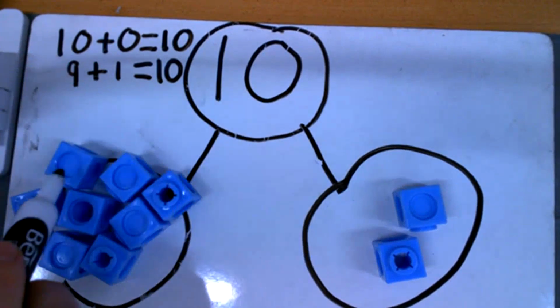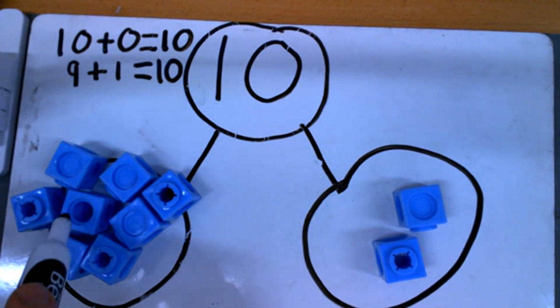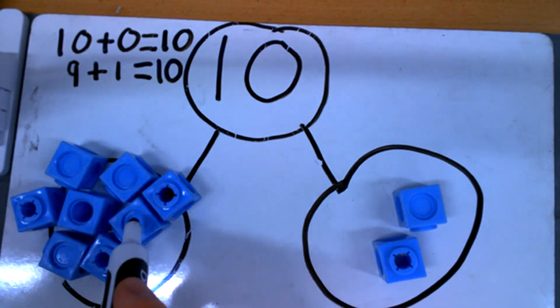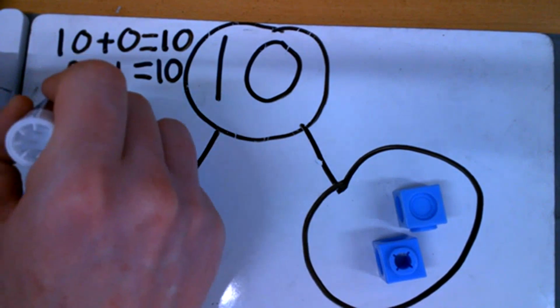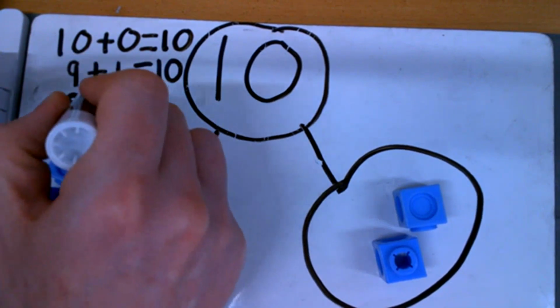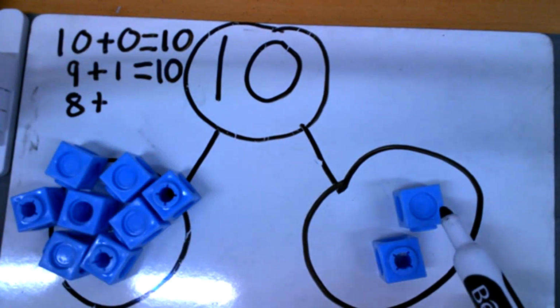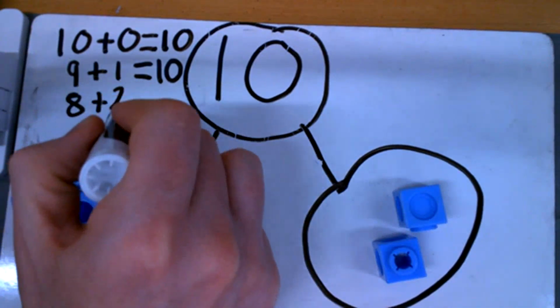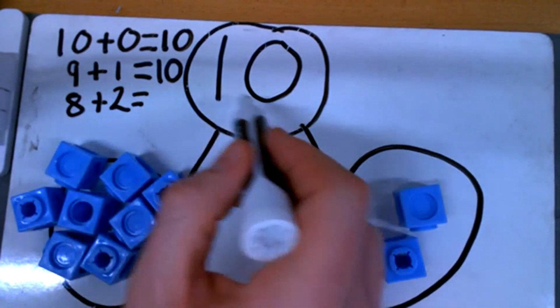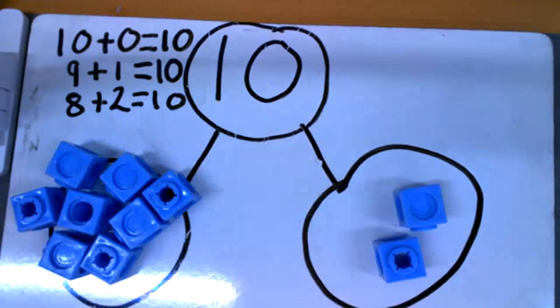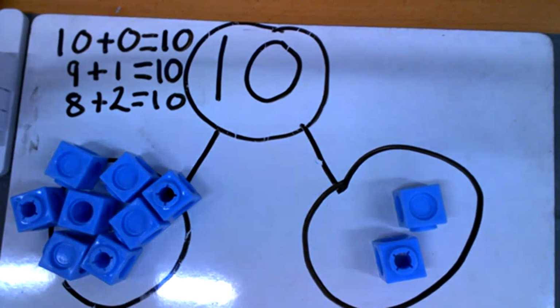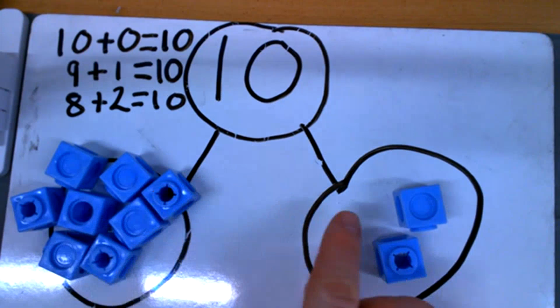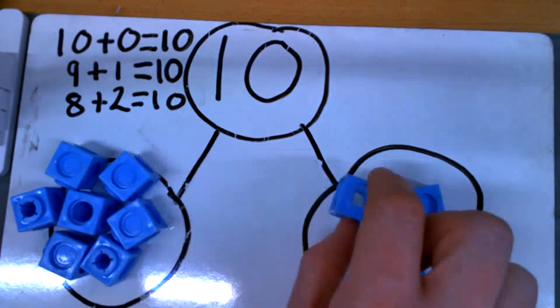Let's work it out. So we've got 1, 2, 3, 4, 5, 6, 7, 8. 8 over here plus 1, 2. 8 plus 2 is 10. 8 plus 2 equals 10. Right, let's keep working methodically. I'm going to move 1 cube from this part over to this part.